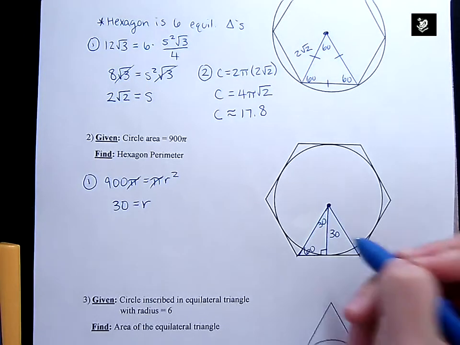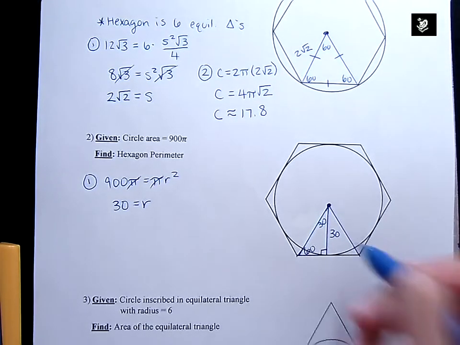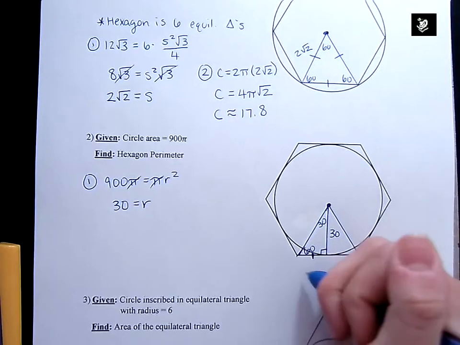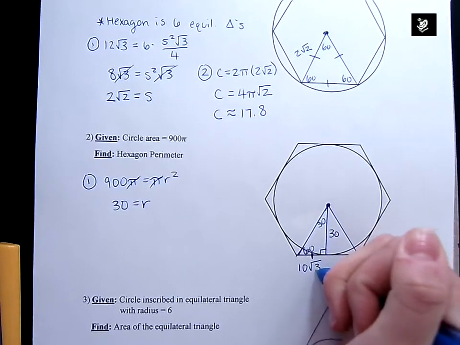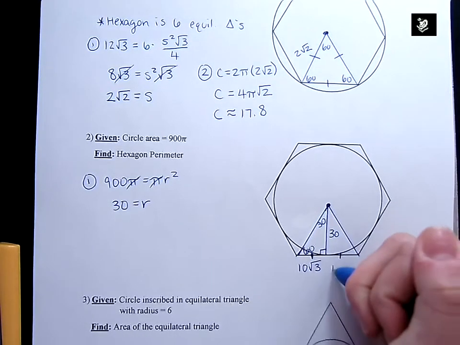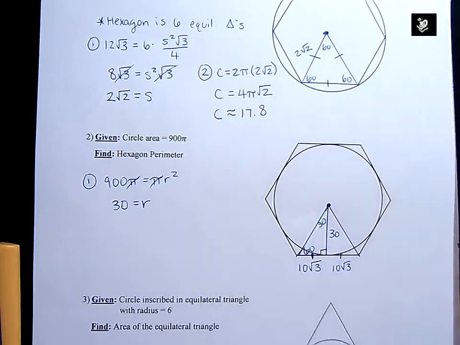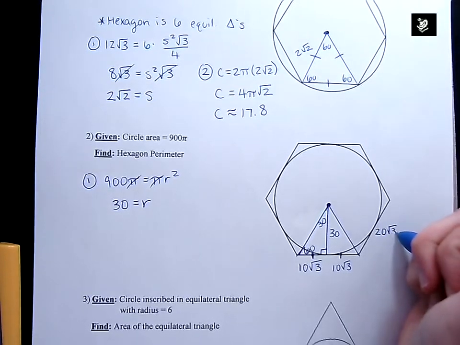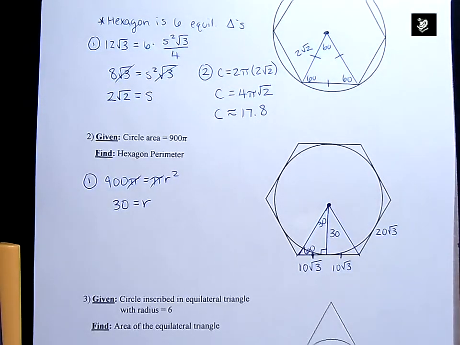So if 30 is across from 60, then that means I'm going to need to divide by root 3 in order to determine this piece right here. If I do that, I will get 10 root 3. And if that's 10 root 3, then that segment is also 10 root 3. So one side of this hexagon is going to be 20 root 3 total.